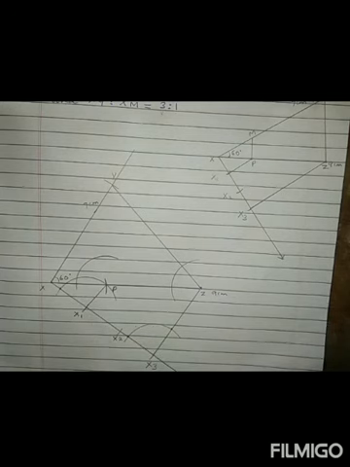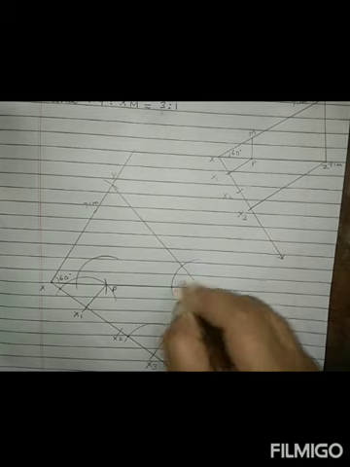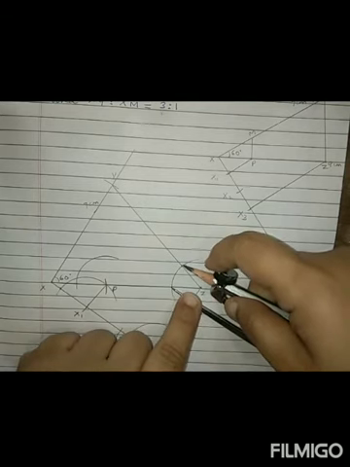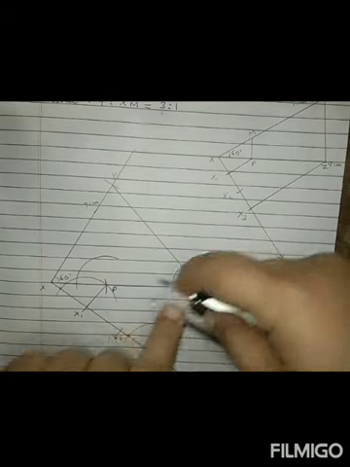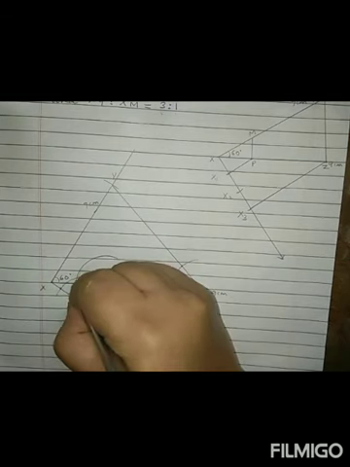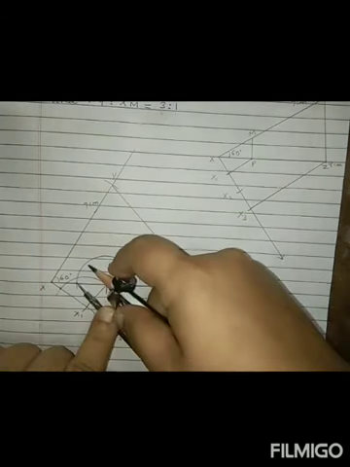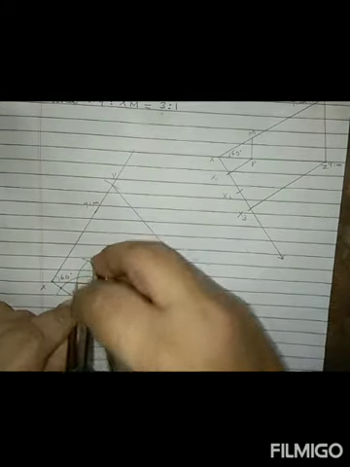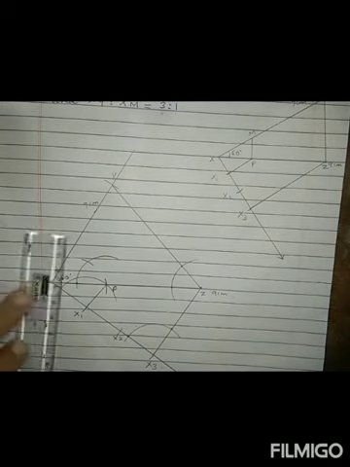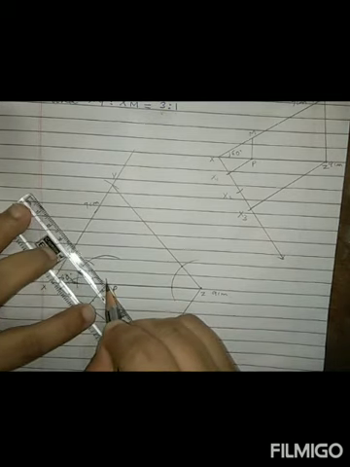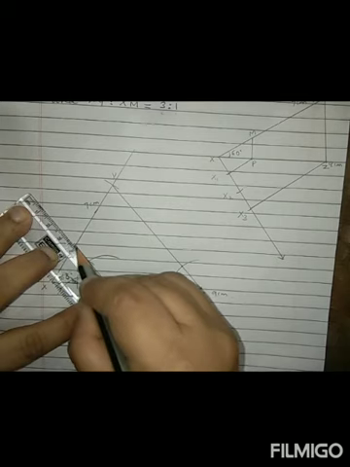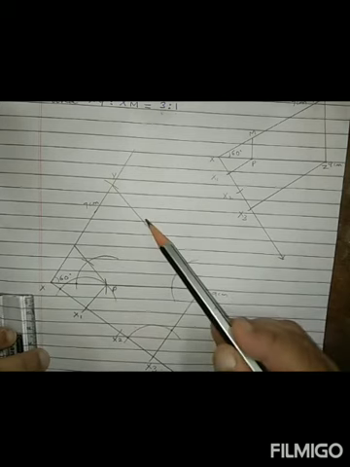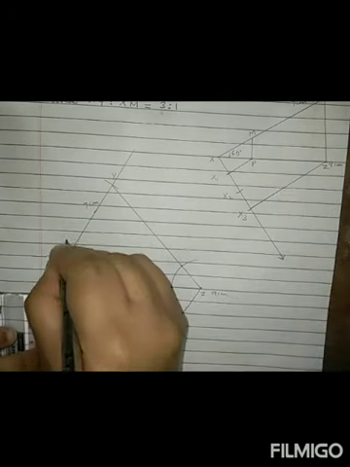Again there will be two dark points here. Take that measurement from here. The third dark point is here. Okay, place it straight and cut this arc. Now connect P with this intersection to give you a segment which is parallel to this segment, and this will be our point M.